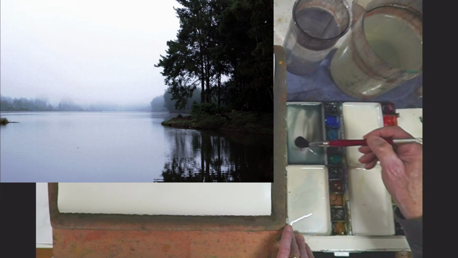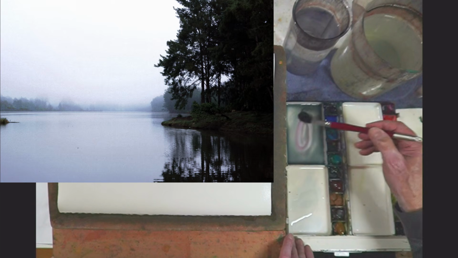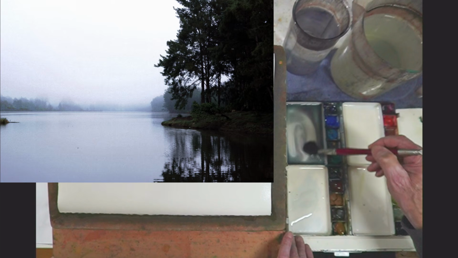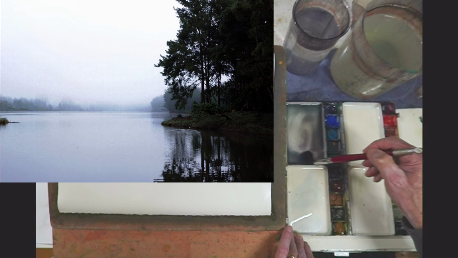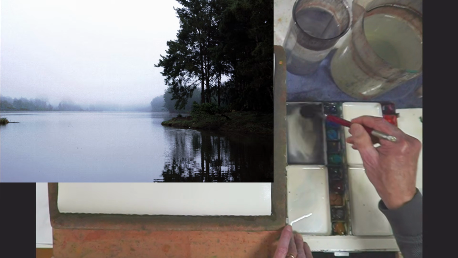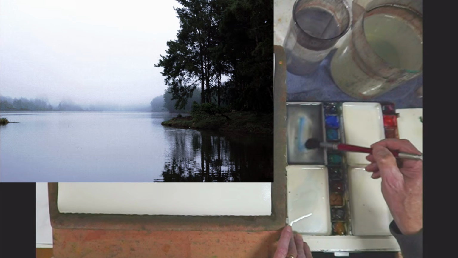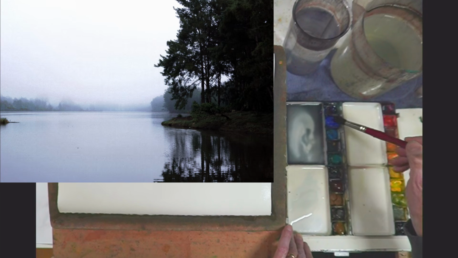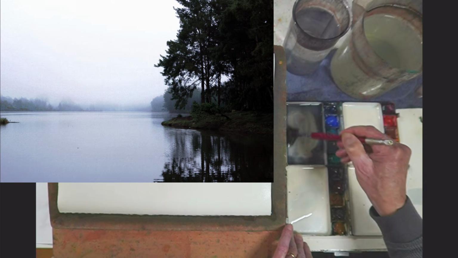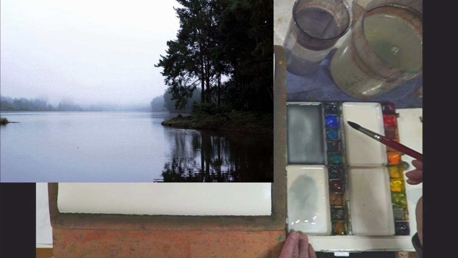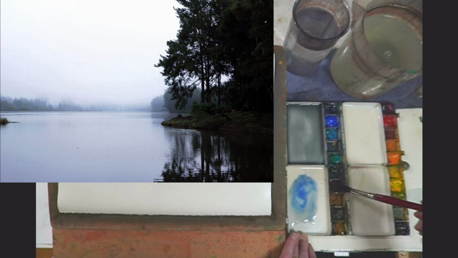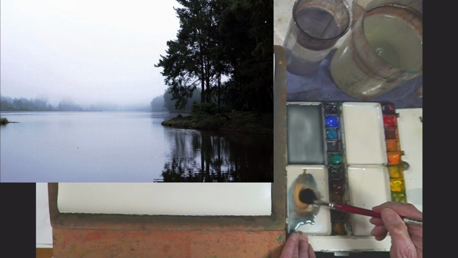I'm adding a very tiny amount of permanent rose because I've managed to pick up some impurity that's given my sky colour a slightly greenish tinge, and I don't want any green in the sky. For the water, I'm going to have the same colours, just a bit stronger in tone.